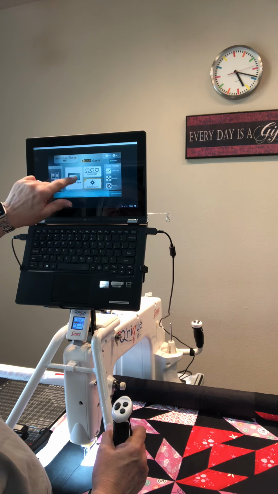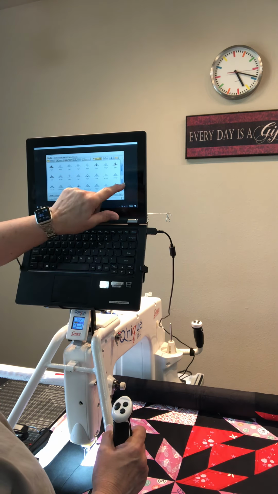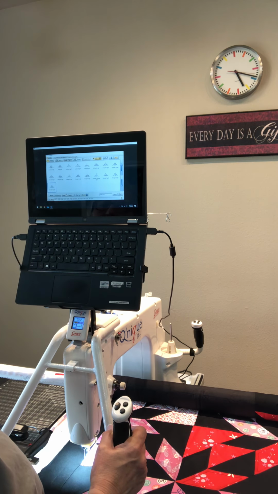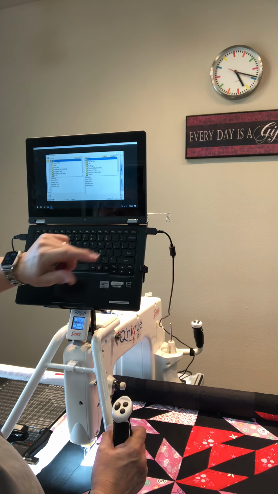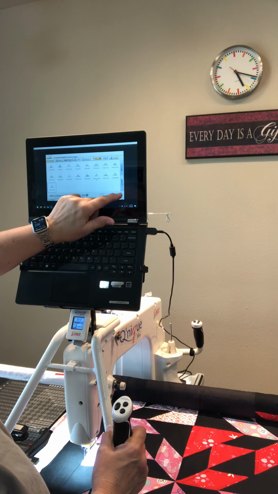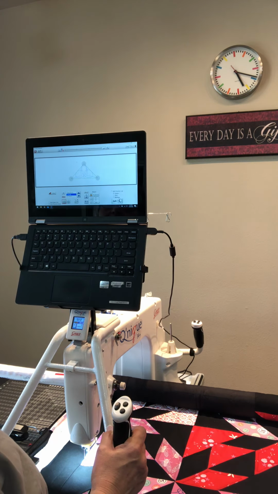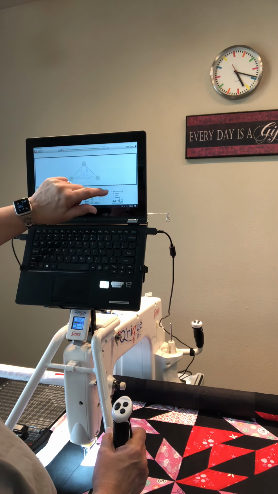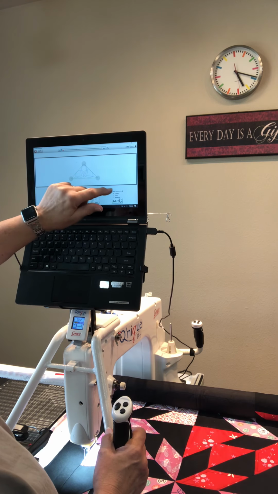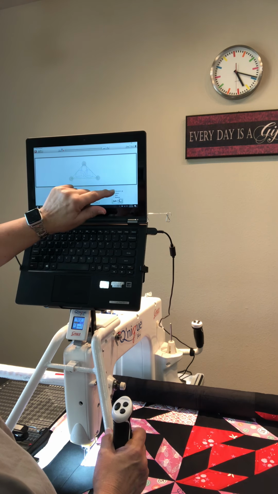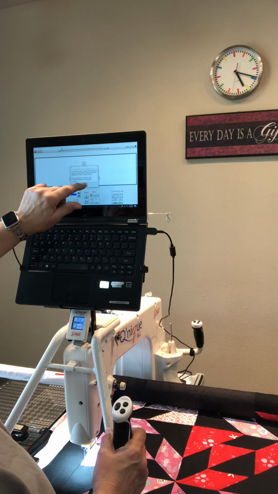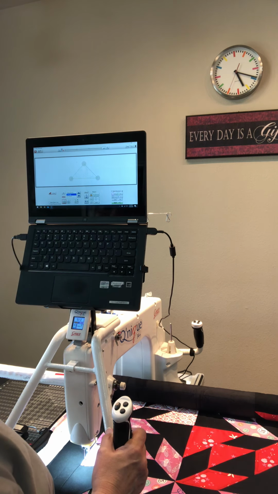So I'm going to go to Select and Sew. I'm going to select my pattern design and open it. Oh, I didn't want to hit that. Open it. And so we're going to do multi-placement of this pattern. So you want to click multi-placement, and it's going to tell you that you have to click the buttons to move along.